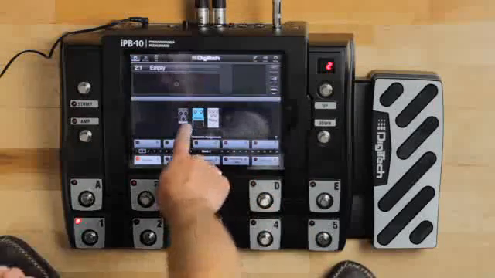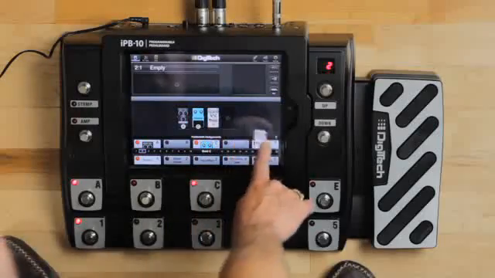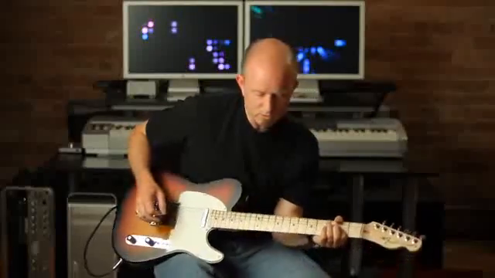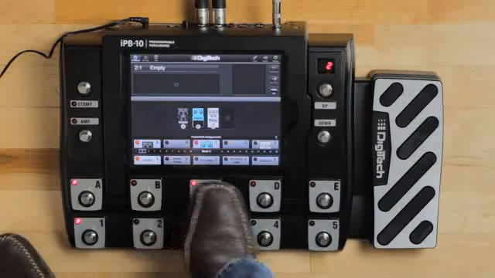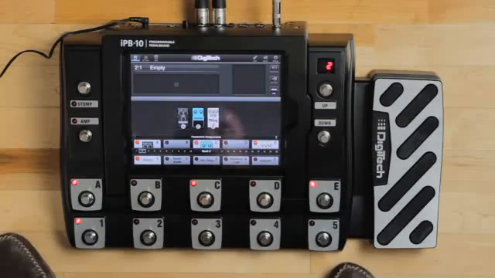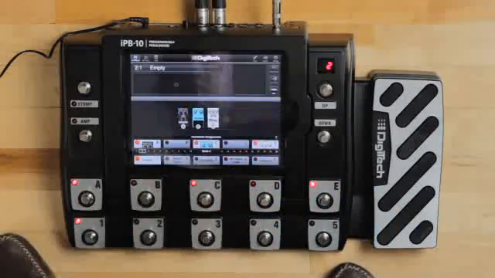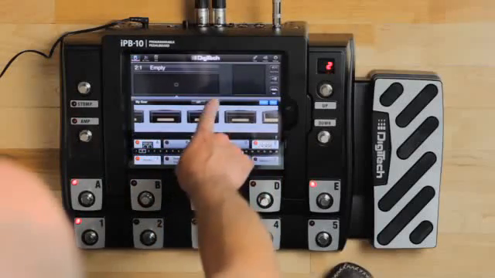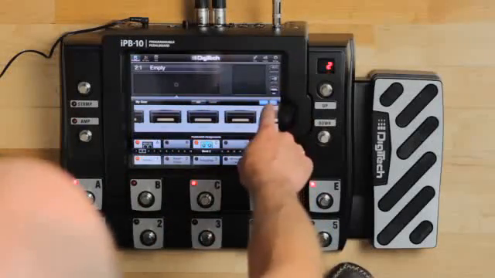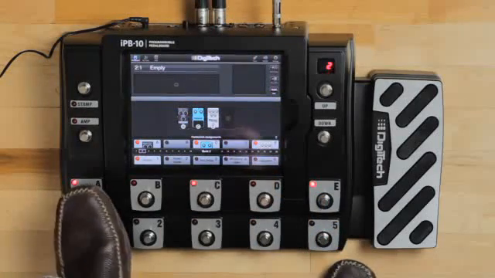If I want to assign these pedals to foot switches, I just simply drag them down to the foot switches. And now they can be controlled via the A, C, and E foot switches. If I want to add an amp and cabinet to this preset, I can tap there and select from the variety of amps and cabinets that are available. But I'm just going to leave this as a straight pedalboard with effects pedals.